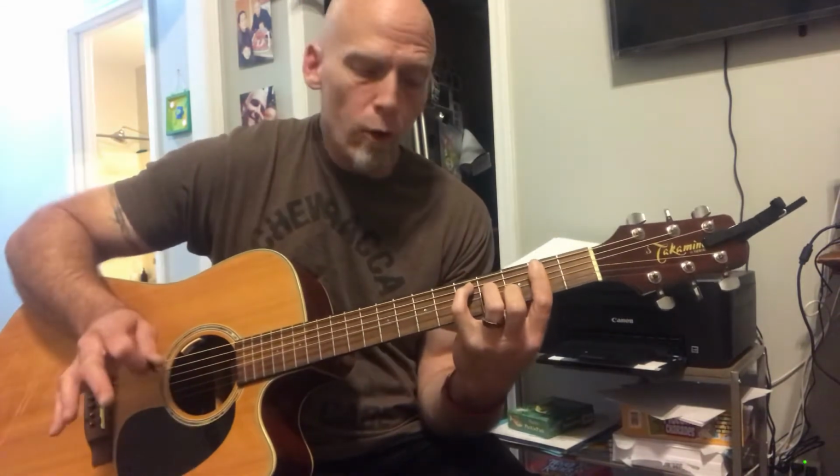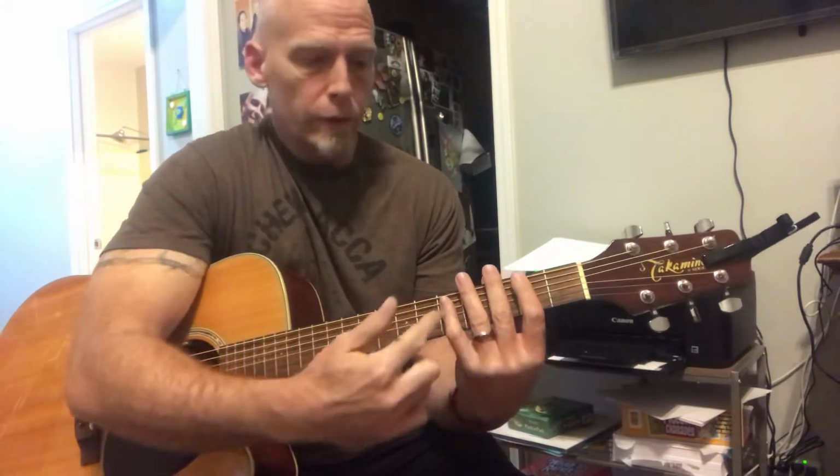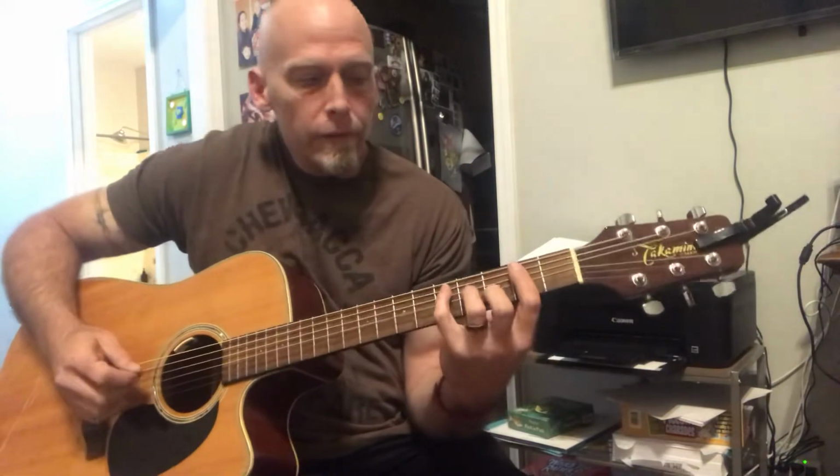Now, the way the scale plays out, we're going to use 1 finger per fret. Each finger just covers 1 fret. We're not going to try to stretch or do wild stuff like that. So if you have your C-shaped D chord right here, then you start with your pinky.